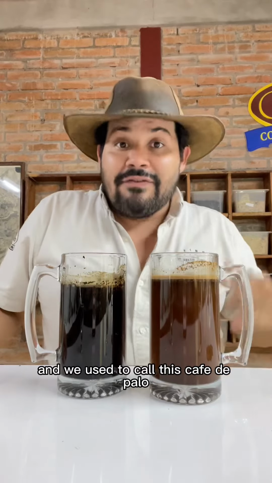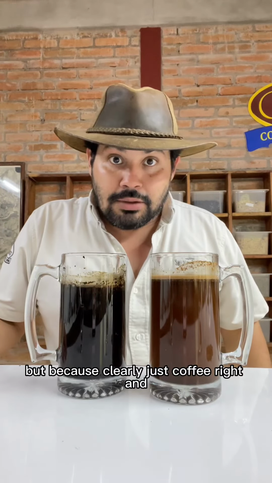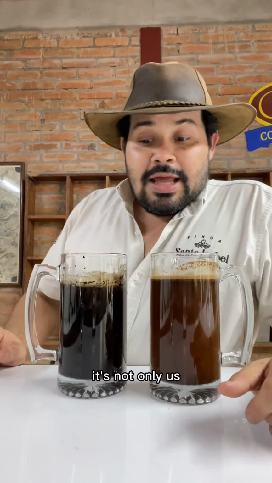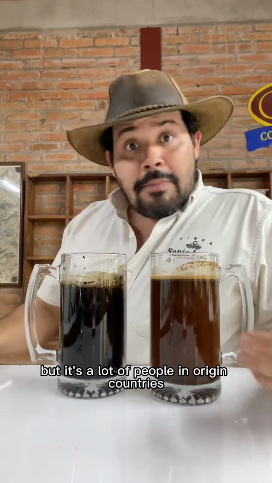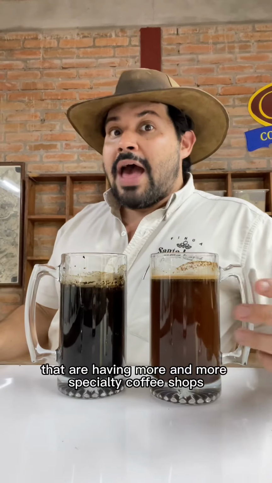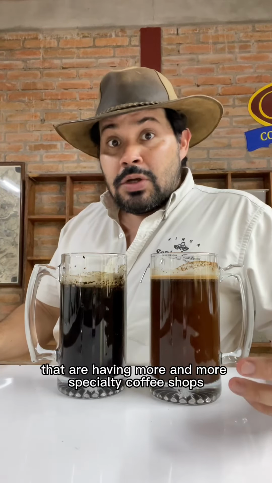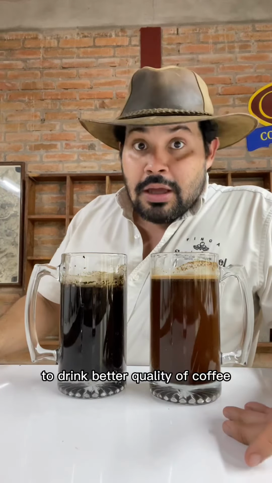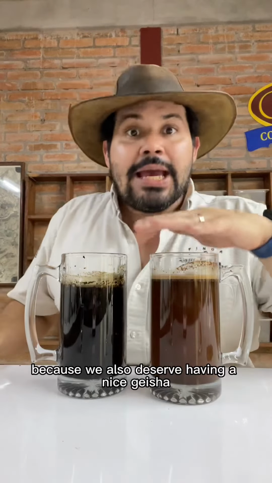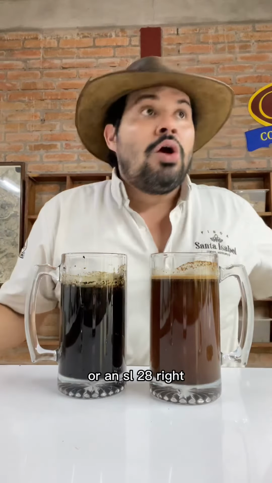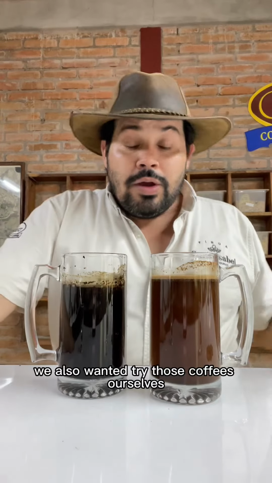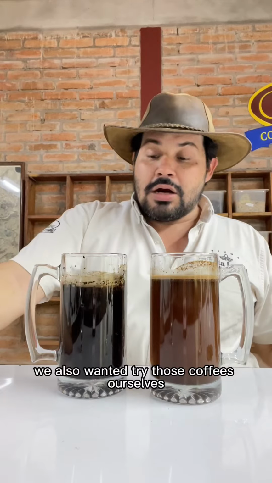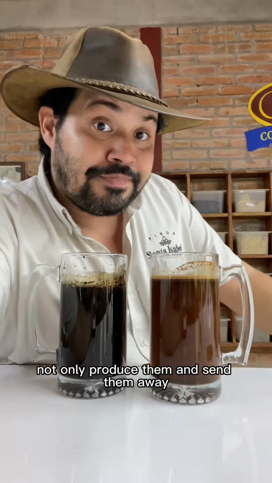And we used to call this café de palo because it's café from a tree, because it's literally just coffee, right? And it's not only us, not only my farm, but a lot of people in origin countries who are having more and more specialty coffee shops, which are educating our people to drink better quality coffee. Because we also deserve having a nice geisha or a Maragogipe or an SL28, right? We also want to try those coffees ourselves, not only produce them and send them away.